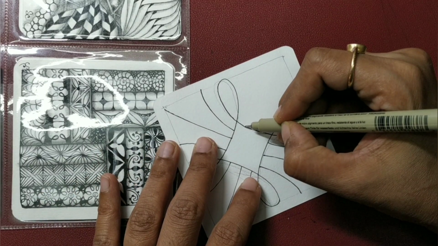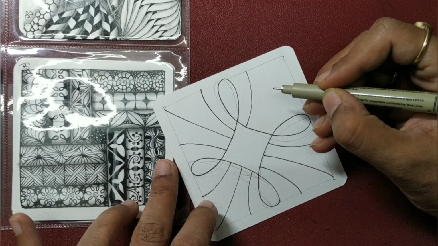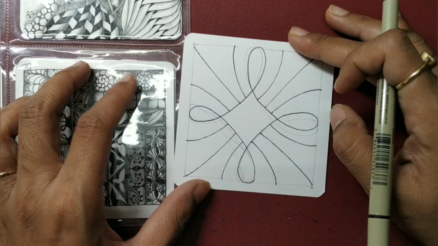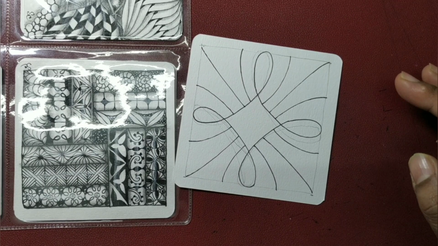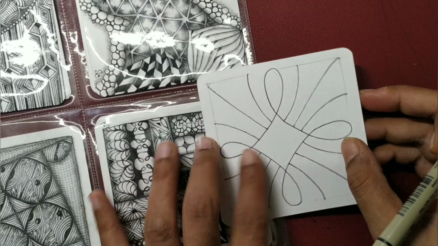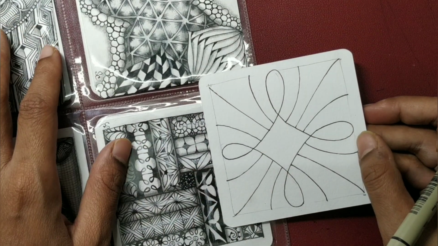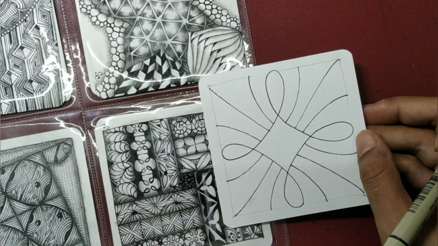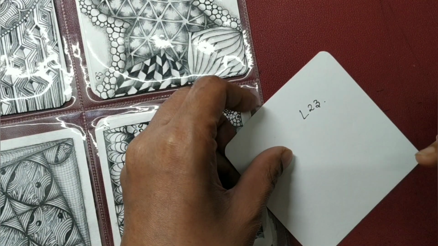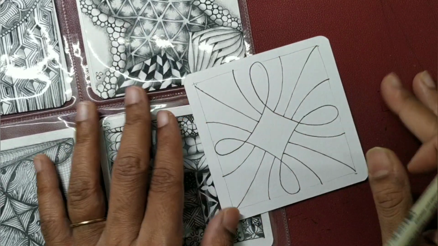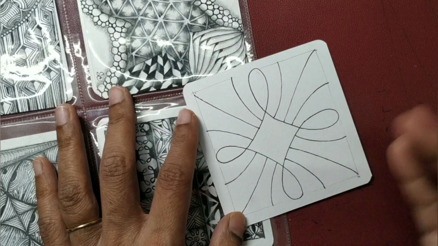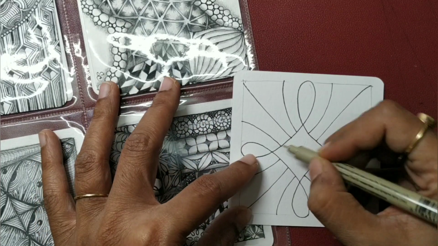And I did draw it in this style inside the circle or orb. I'll quickly get rid of the unwanted lines here. The reference number of this fragment in the primer is L23. Yeah, that's L23 that we are exploring today, and this is the grid. This is how the fragment is drawn. However, the outer shape can be inside an orb, or I have drawn it inside a square.